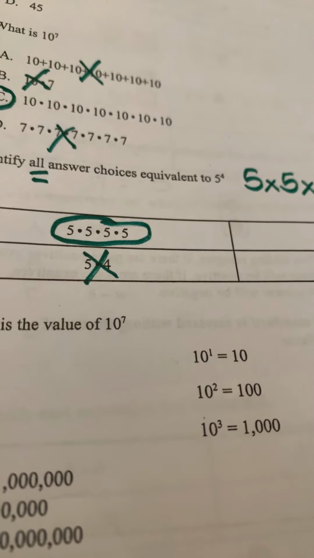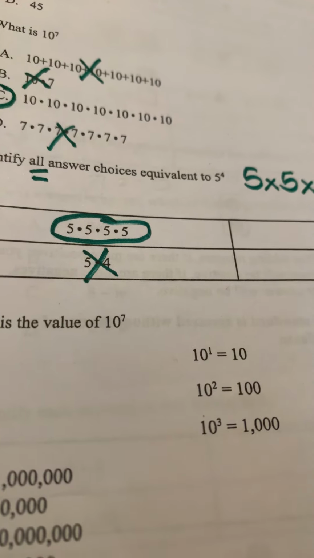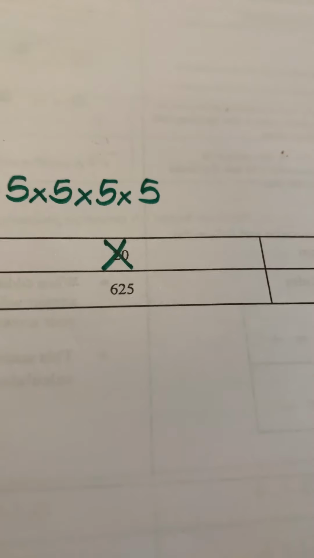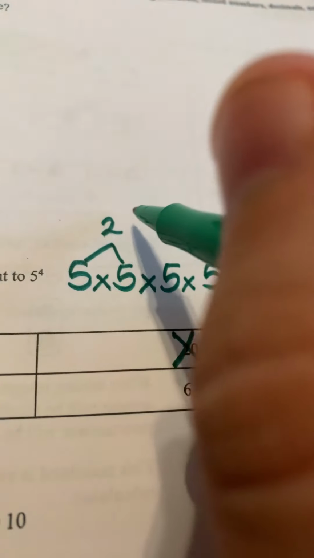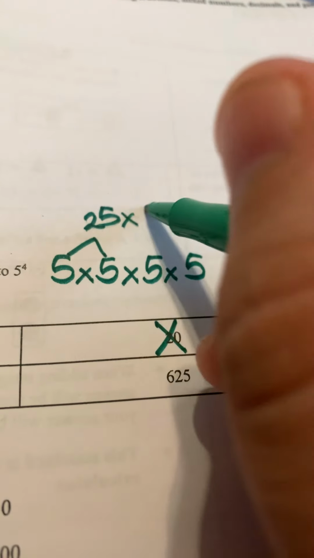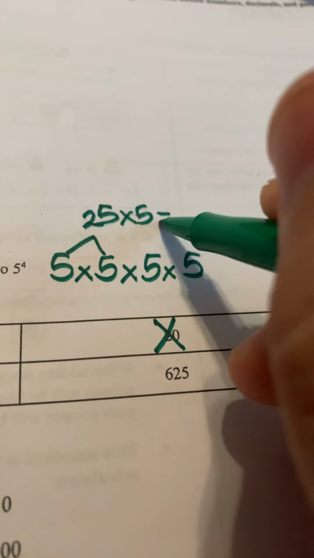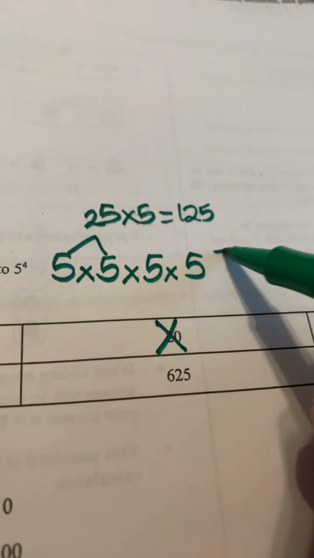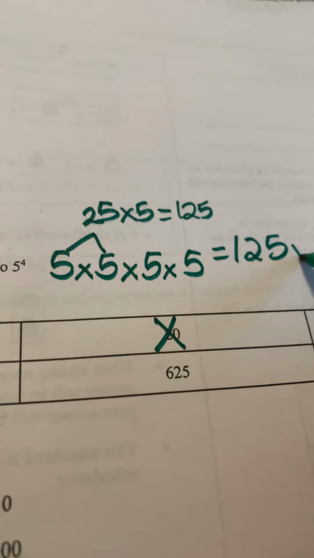We already know we can write this out in expanded form. Okay? I can also even say that that's 125 times 5, because I can combine 5 times 5 is 25. 25 times 5 is 125. And I can even write that as 125 times 5.